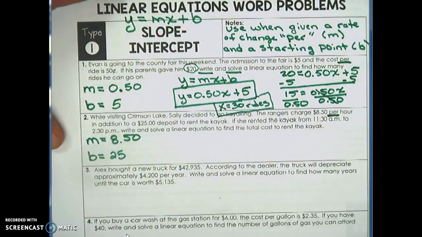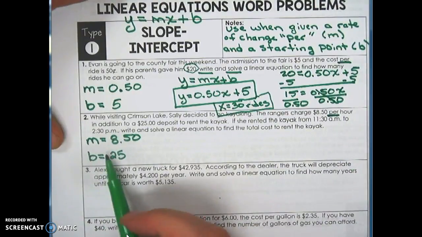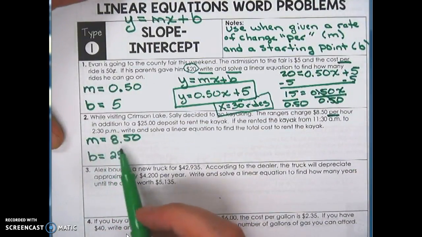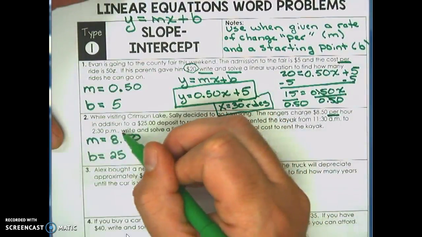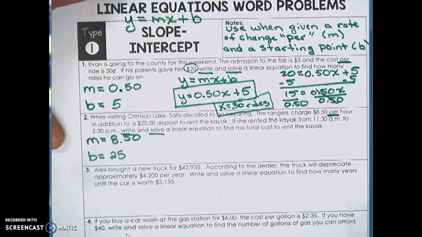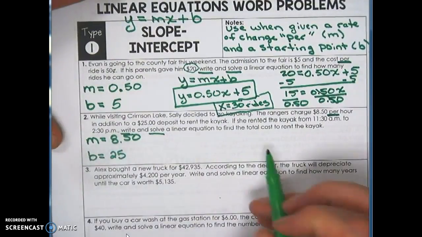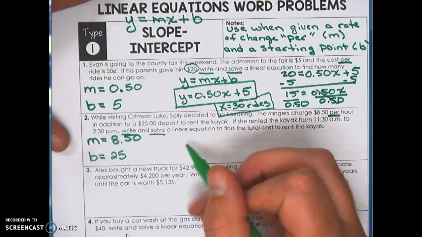It says if she rented the kayak from 11:30 a.m. to 2:30 p.m., we'll come back to why that's important. Write and solve a linear equation. So again, it's asking us to do two things, write an equation and solve an equation. And when we're done, it's going to help us find the total cost to rent the kayak.